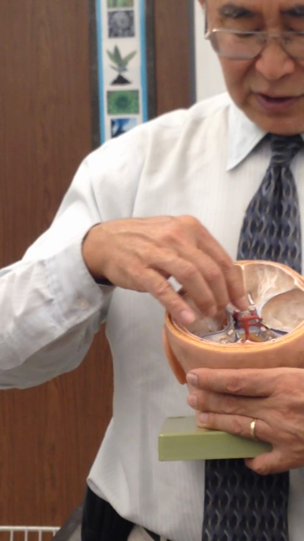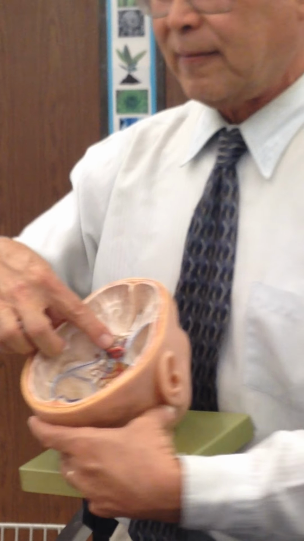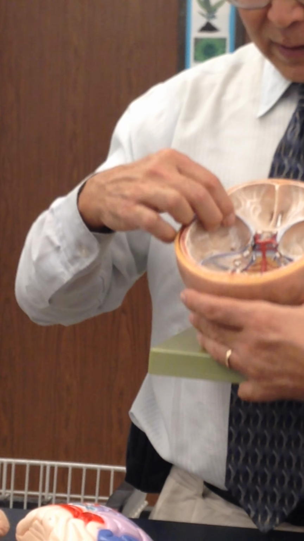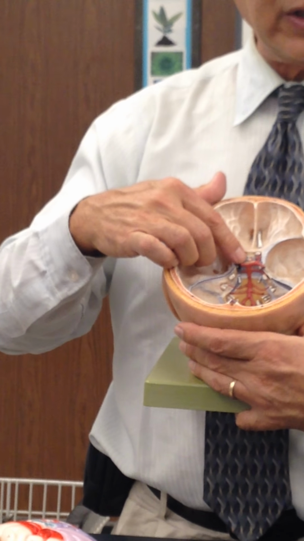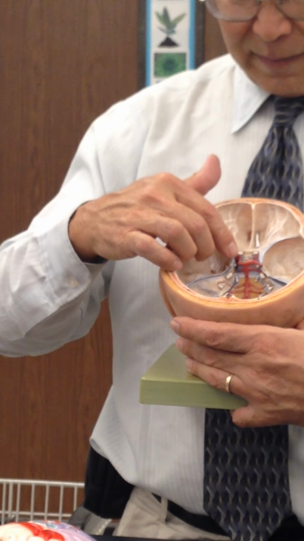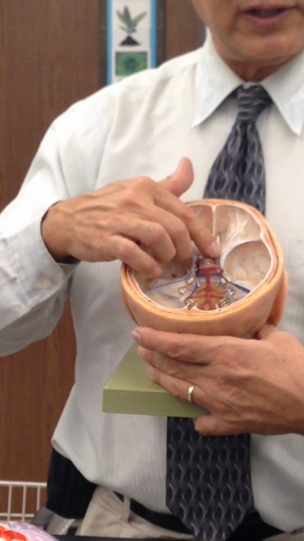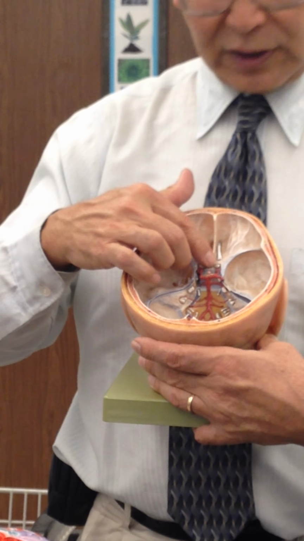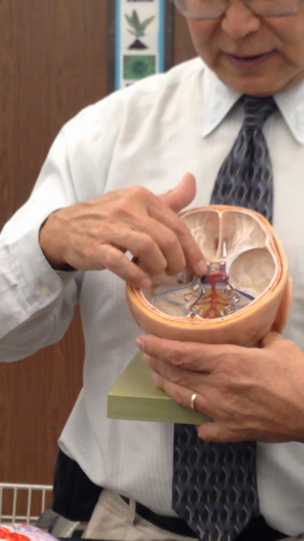And then here on either side of the pituitary gland, you have the posterior communicating arteries, and you also have the optic nerve. The optic nerve is growing into this space here.